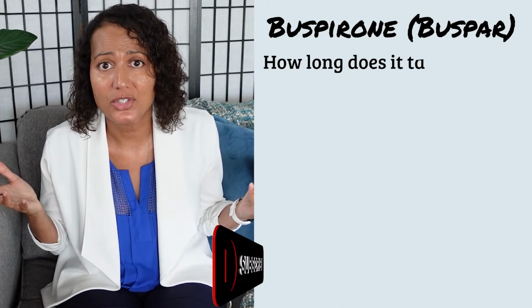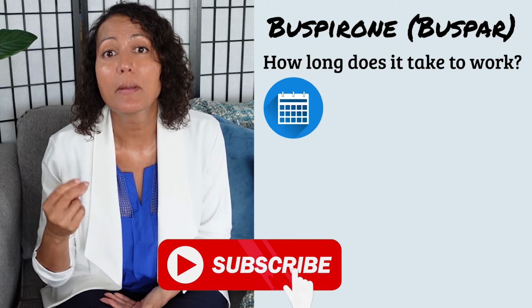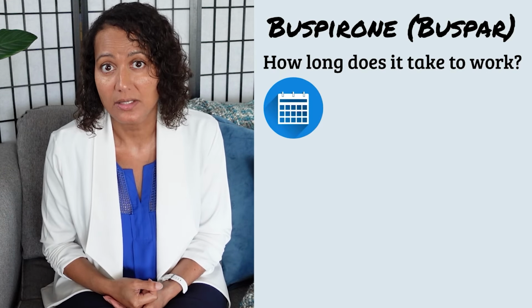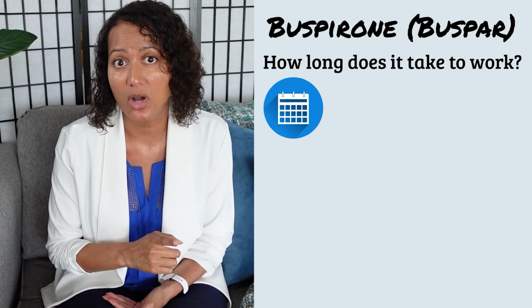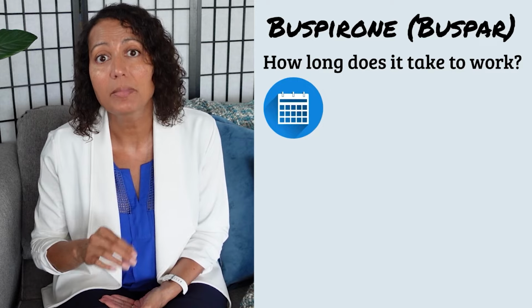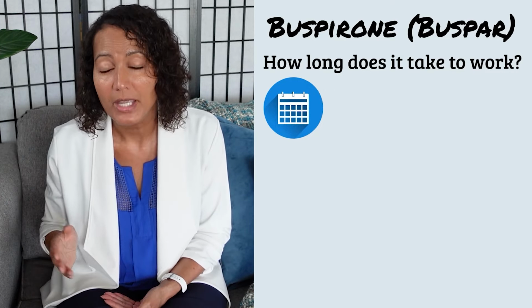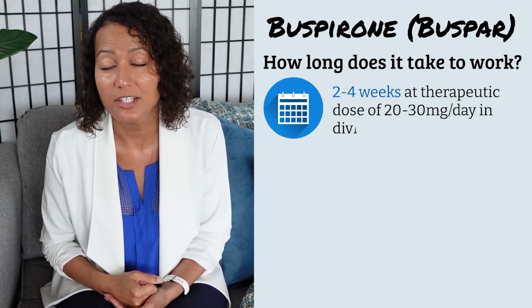And so number 3, the third thing you need to know about Buspirone is how long does it take for it to work? Well, that's the thing about Buspirone. It doesn't have an immediate action on the body when you first take it. However, within a week or 2, you should start to see results of the decreased anxiety because it works by an accumulative effect over time. And after about 2 to 4 weeks is where most people start to see the difference.